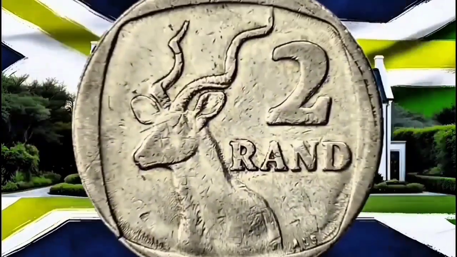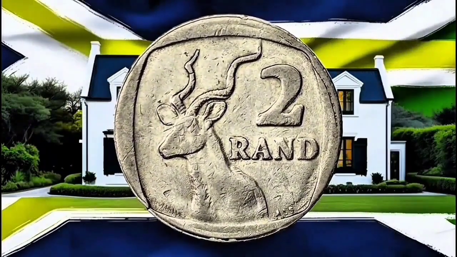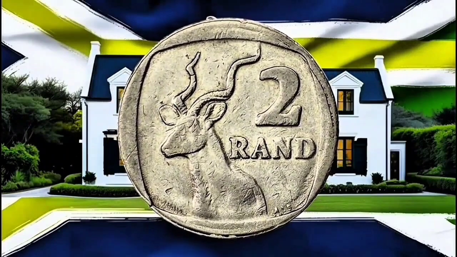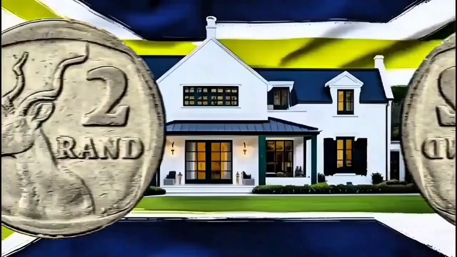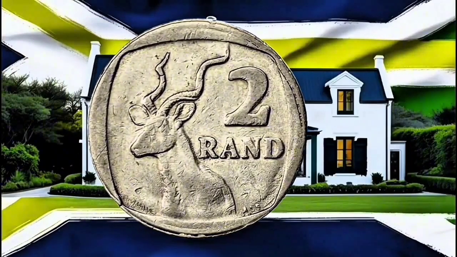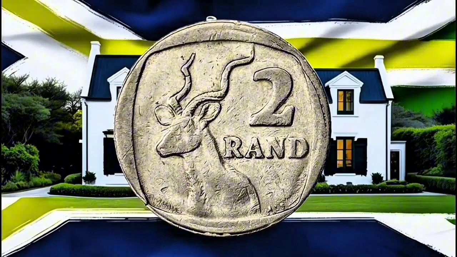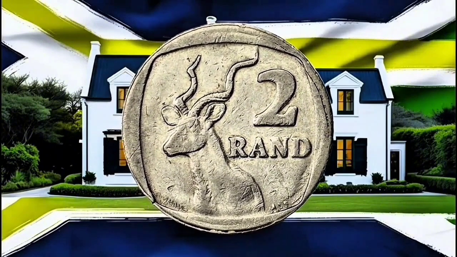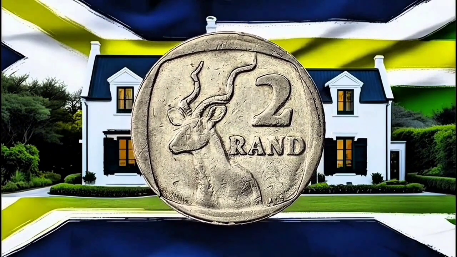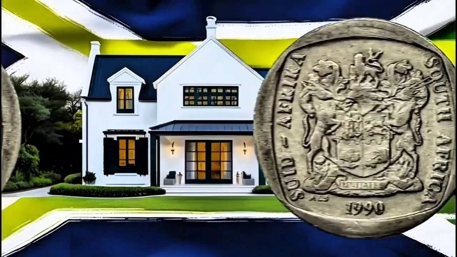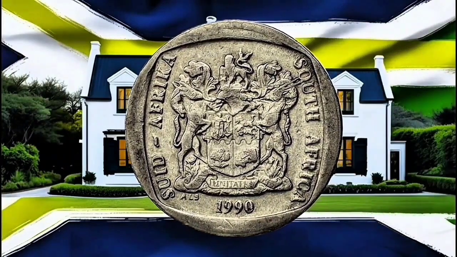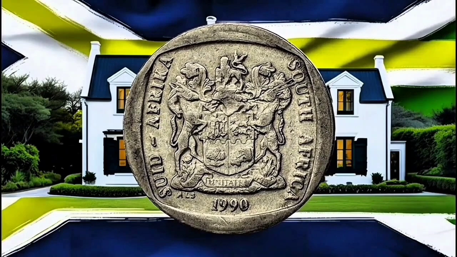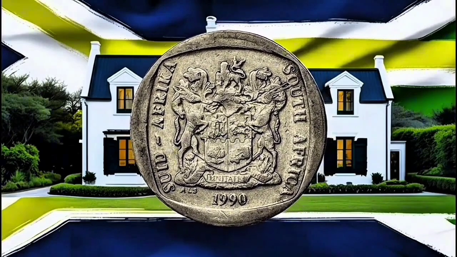Rarity and collector's demand. Now let's talk about what makes this coin a true collector's dream. The 1990 2 Rand coin is considered rare because very few high-quality specimens exist today. Most of the circulated coins have scratches, wear, or damage, making them less desirable. However, if you happen to own a proof or uncirculated version, you could be holding a fortune. Additionally, special mint error coins, such as those with misprints, double strikes, or off-center designs, are known to fetch sky-high prices in auctions.